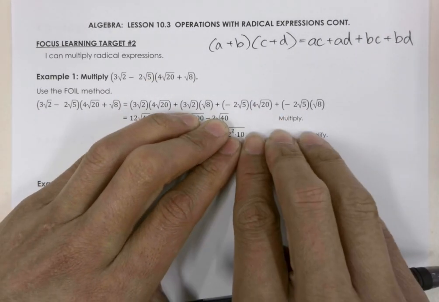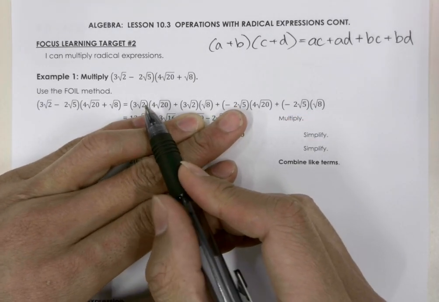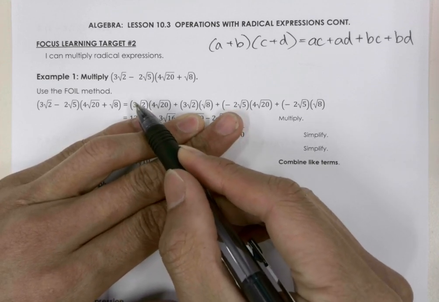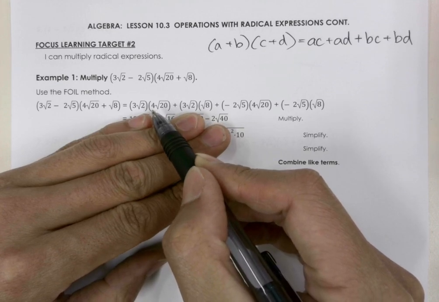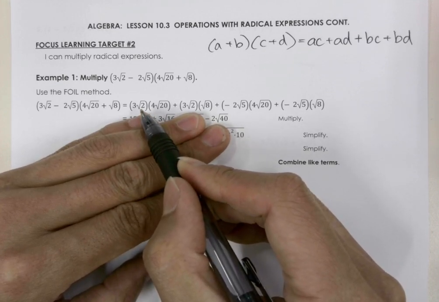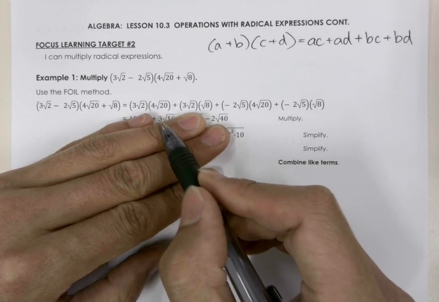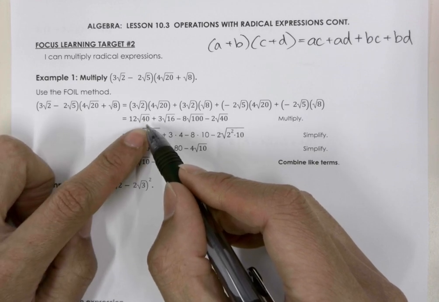Now that we're here, what can you do? Well, we can go ahead and multiply. And how do you multiply expressions involving square roots? You multiply the constants in front. So we'll multiply the 3 times the 4. And then we'll multiply the radicands under the square root. It'll become square root 40. You see that? 12 times square root 40.